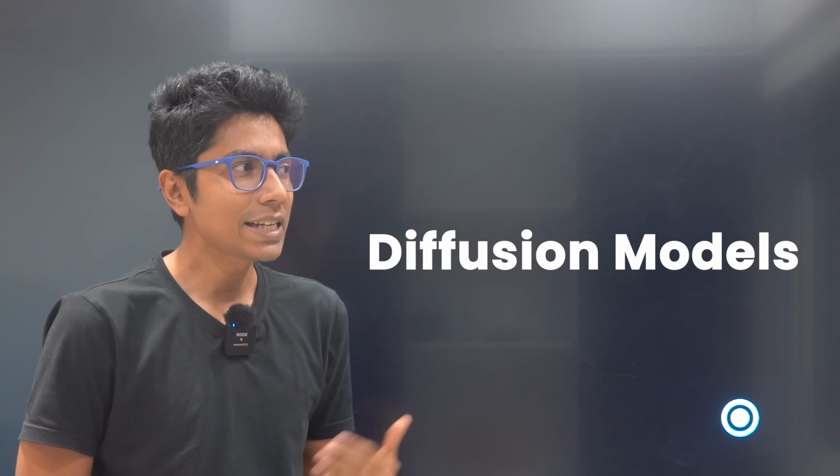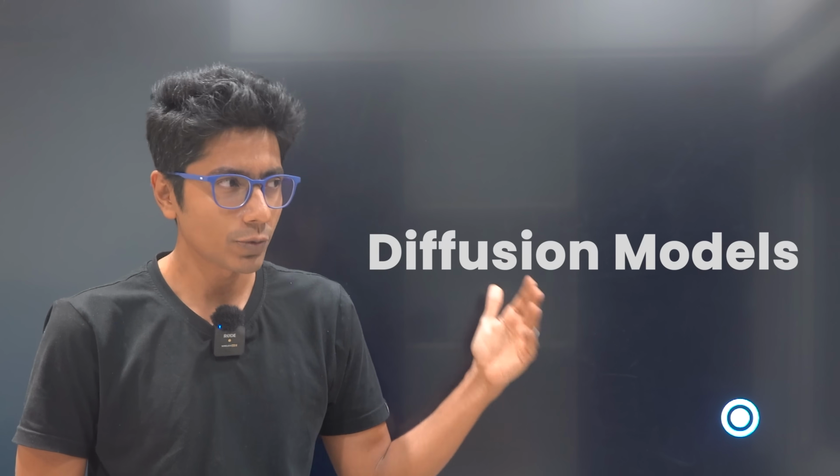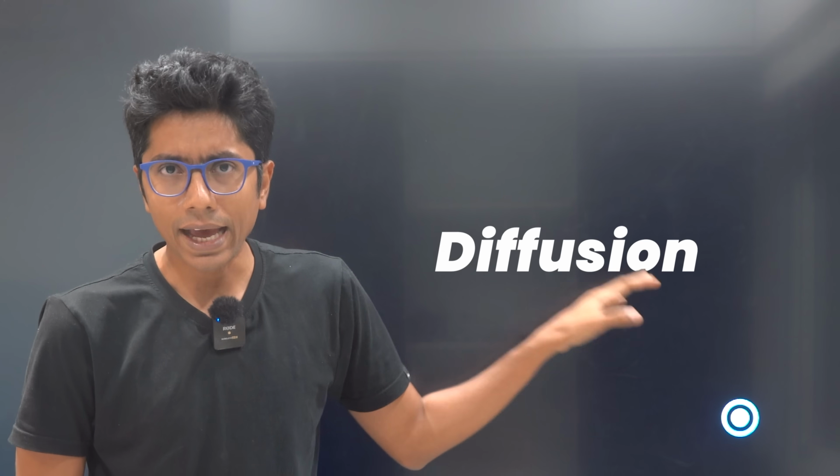In today's video, we'll see what diffusion-based models are. These are quickly replacing large language models for most tasks: code generation, image generation, video generation. By the end of this video, you'll know what a diffusion-based model is, how it's useful, and the internal mechanism that is used by a model like this.